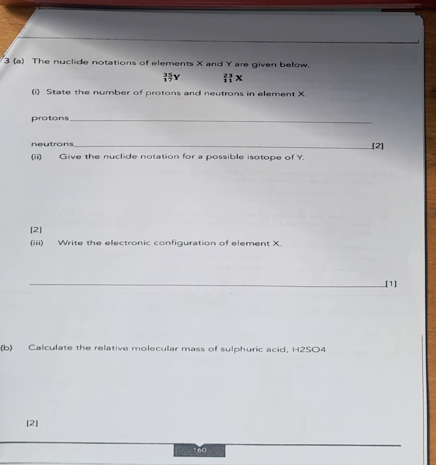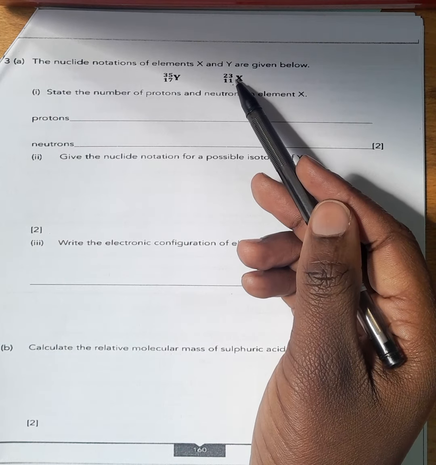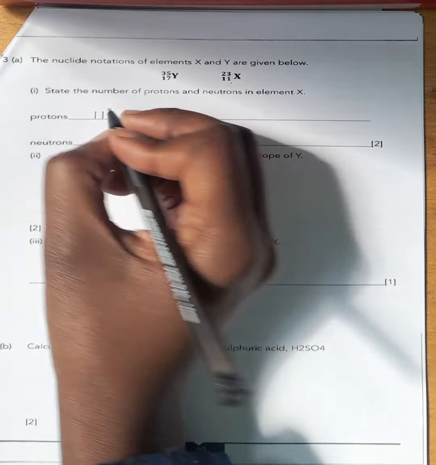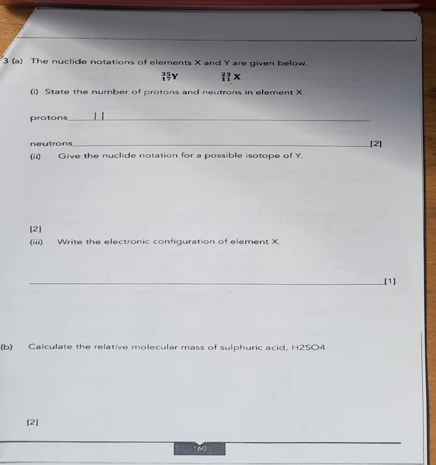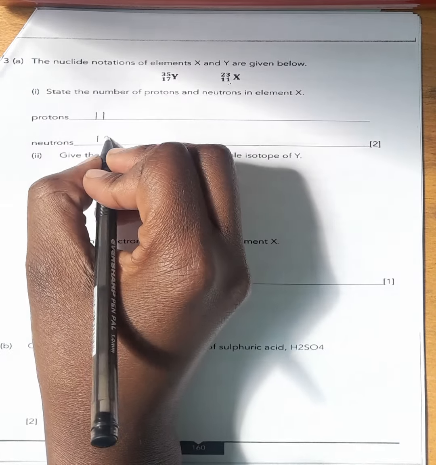State the number of protons and the number of neutrons in element X. So in element X, it is going to have 11 protons. You should understand that the protons are the ones at the bottom of the nuclear notation. So here we are going to write 11 protons. And then to find neutrons, we are going to say 23 minus 11 so that we get 12.